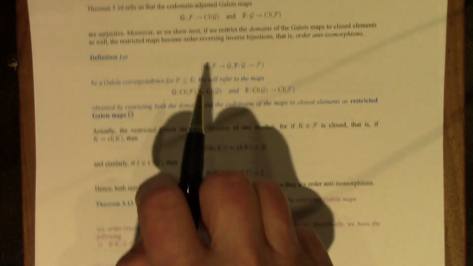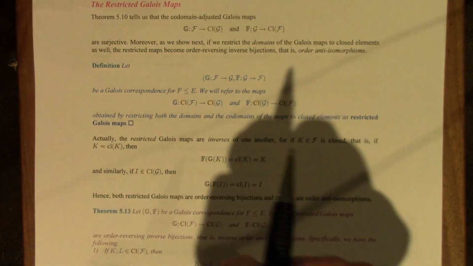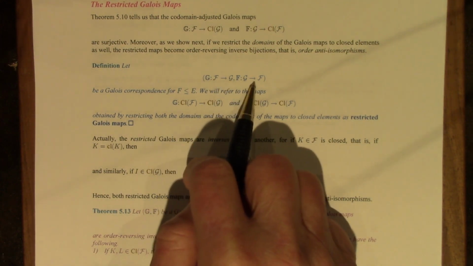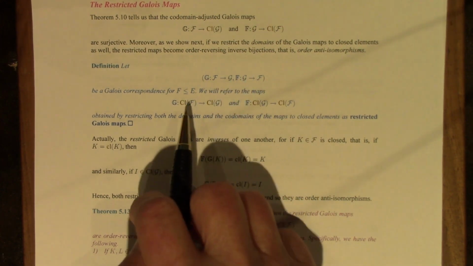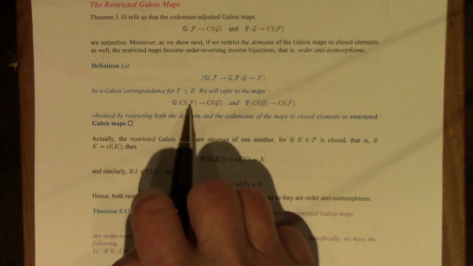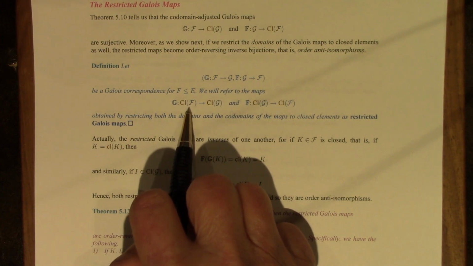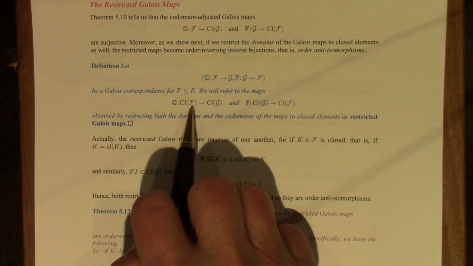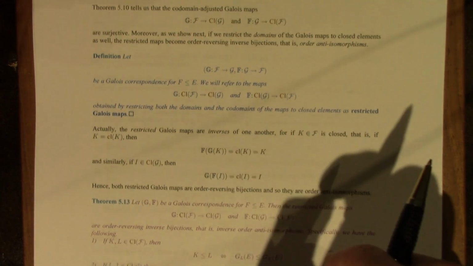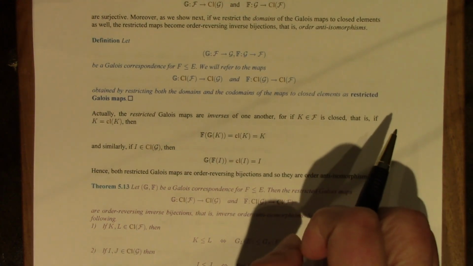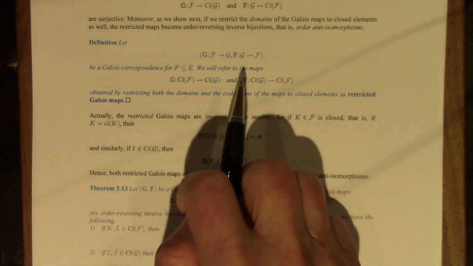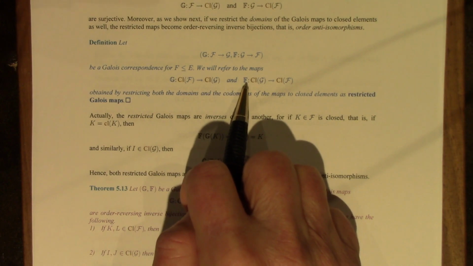So, definition, and this is not standard, but I think quite reasonable. We have a Galois correspondence. We refer to the maps G and F, the Galois maps, that are both domain and codomain restricted to the closed elements, simply as the restricted Galois maps. So the restricted Galois group map and the restricted fixed field map.